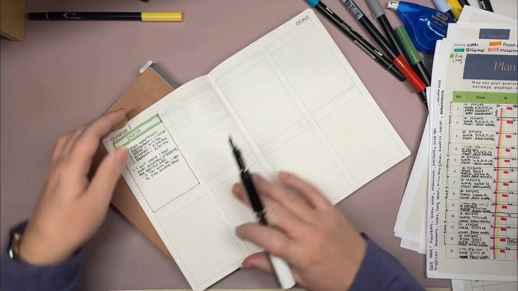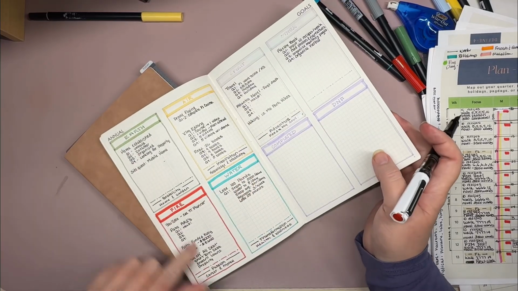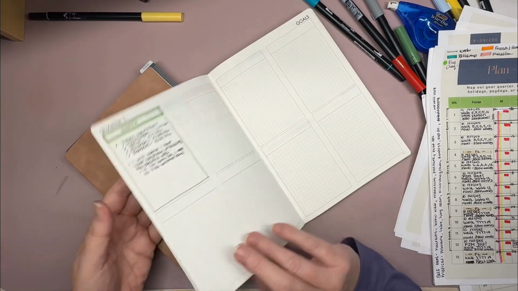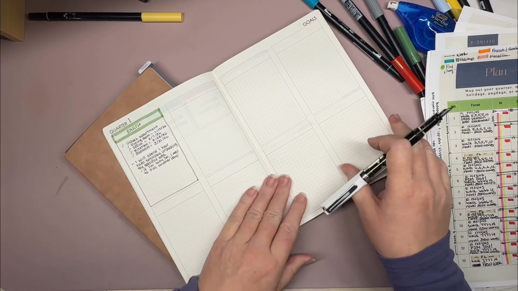So I'm going to go through and break each of my tasks down a little bit further into those kind of things, the tasks that I'm working on in quarter one, and we will fill that whole page out.